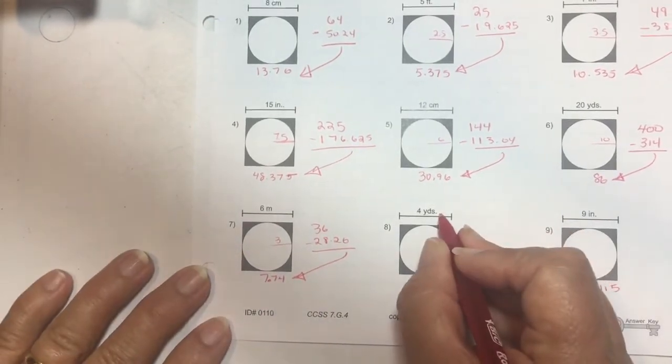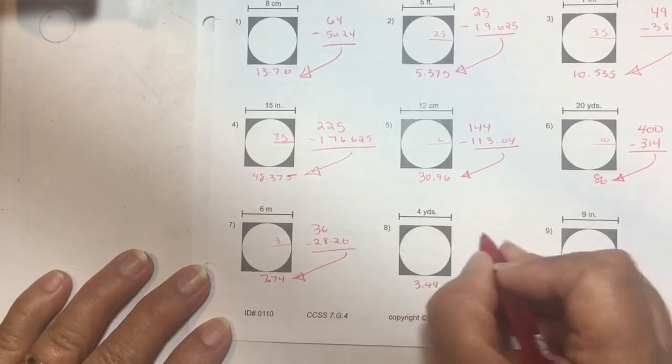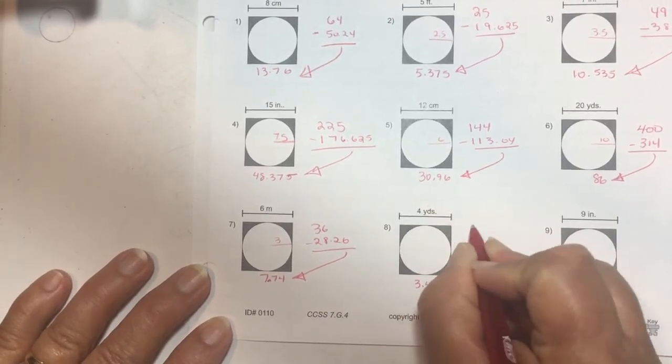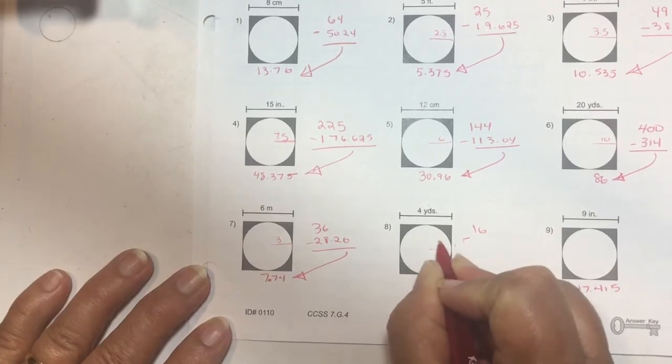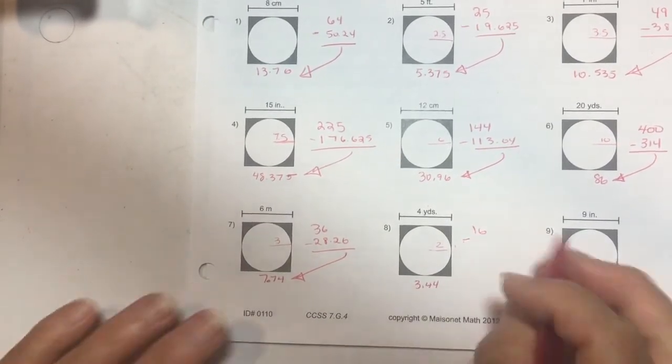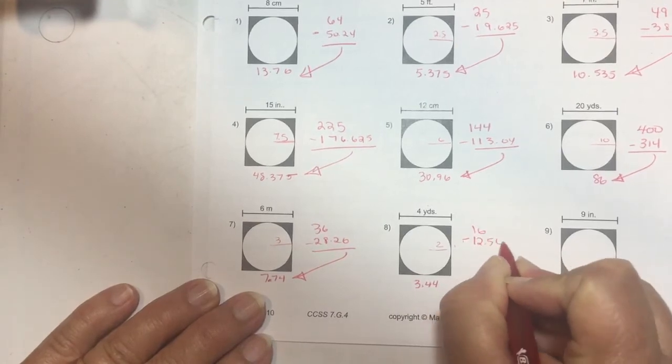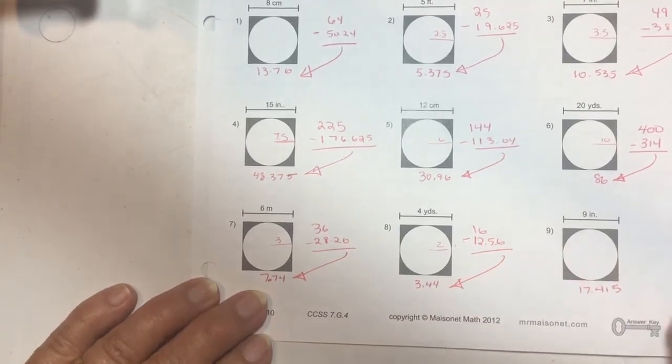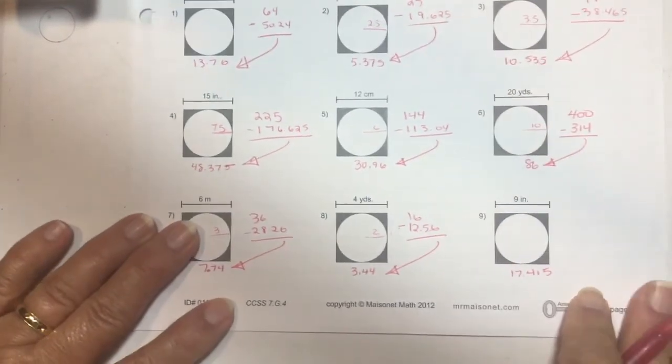Number 8, square is 4 times 4, or 16. The circle would be 3.14 times 2 squared, 12.56. The shaded is 3.44.